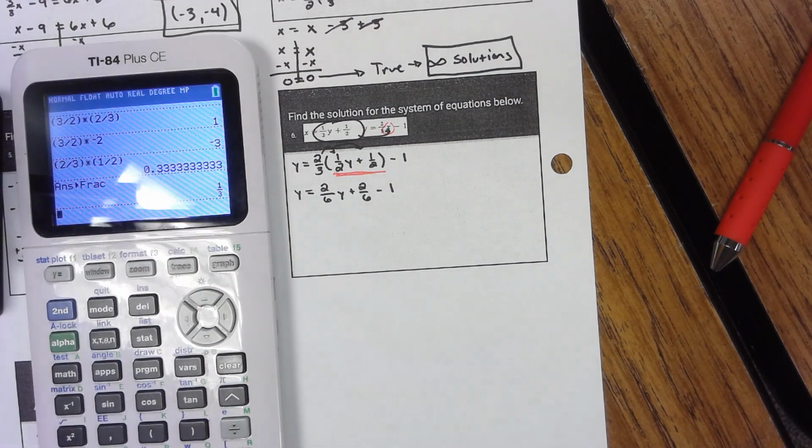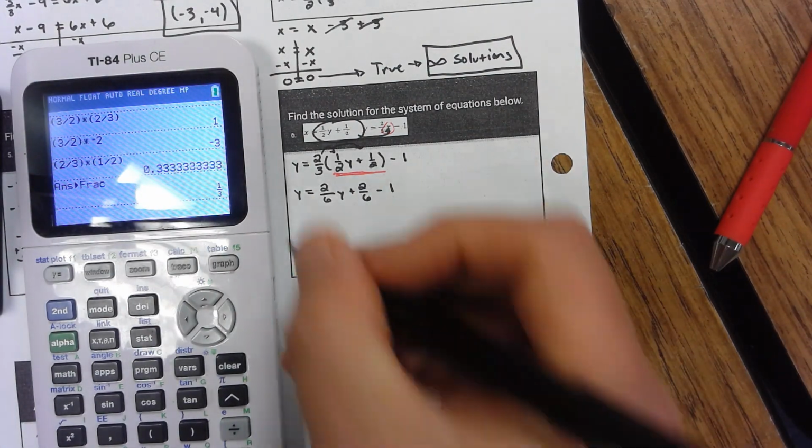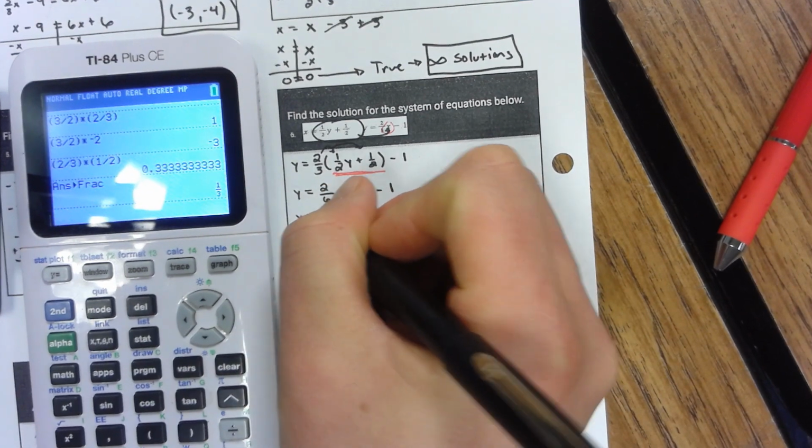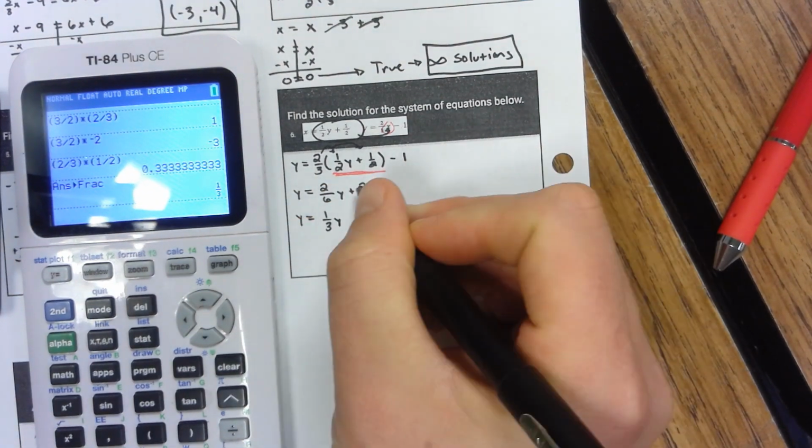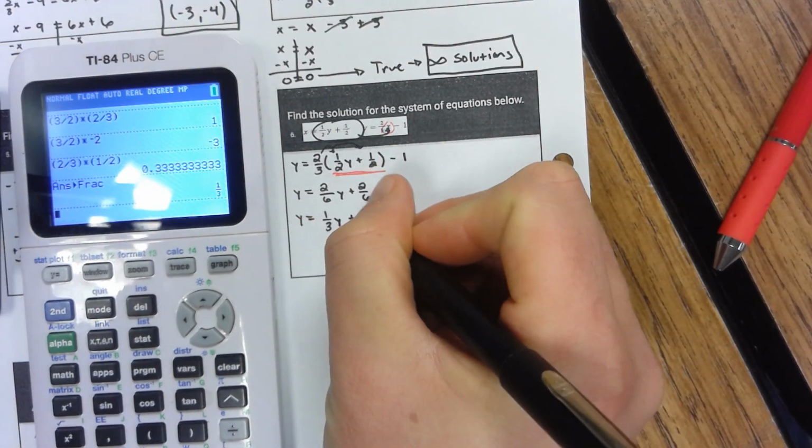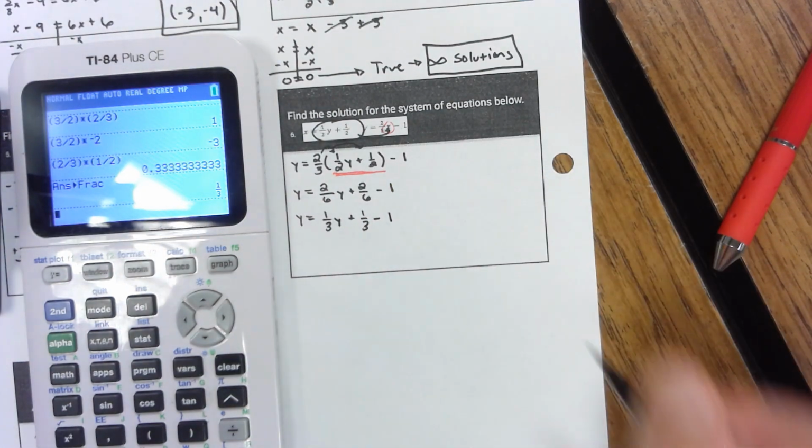You need to be able to go from the decimal version to the fraction. For mine, I press math enter, enter. So whatever calculator you typically use, make sure you know how to do that. And that says it's 1/3. 1/3 is the same thing as 2/6. So I'm going to rewrite this as 1/3 y, just so it's the same. And then I get another 2/6, so another 1/3, and then minus 1.